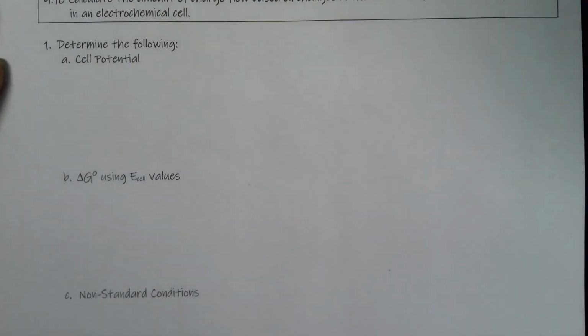So, to remind us, cell potential. Cell potential is the voltage that's going through when we put together, let's say, a voltaic cell, when we have the salt bridge, the electrodes, and the two solutions, when we complete the circuit. That cell potential is what we call the E cell.